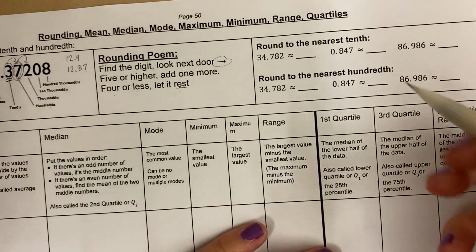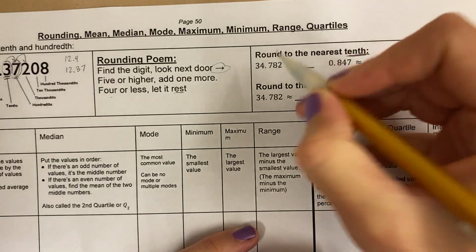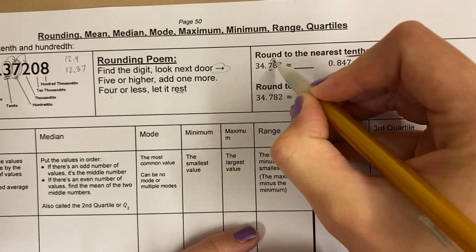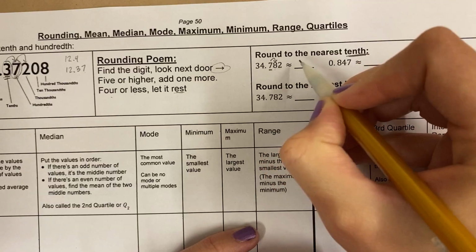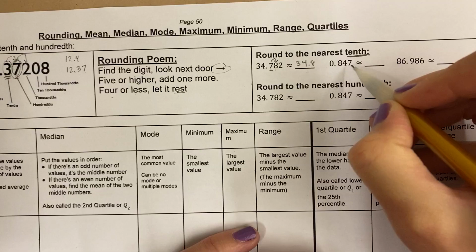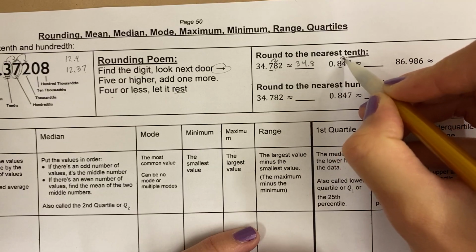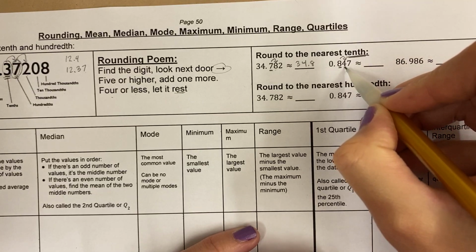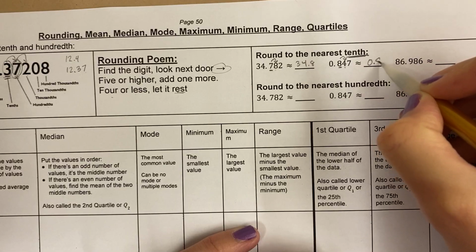So a couple quick examples. Here I'm rounding to the nearest tenth. So here's the tenths place. I'm looking next door. This is an 8, so I'm going to round up. This would be 34, right? This is going up 1. Round to the nearest tenth, look next door. In this case, it's 4 or less, so I'm going to let it rest.